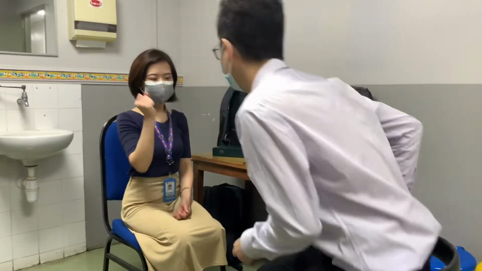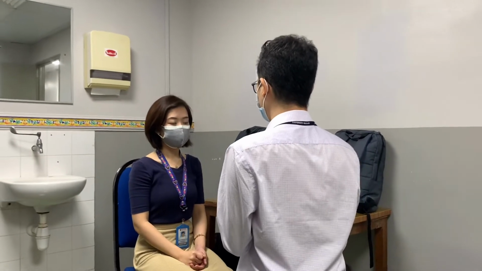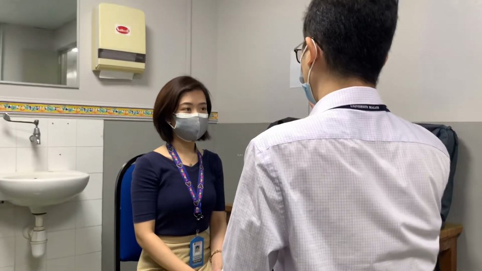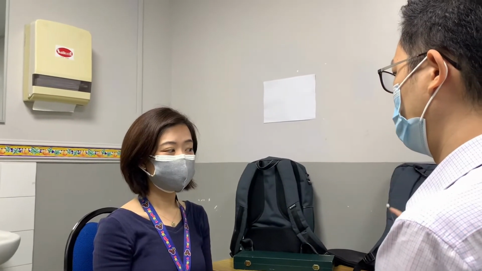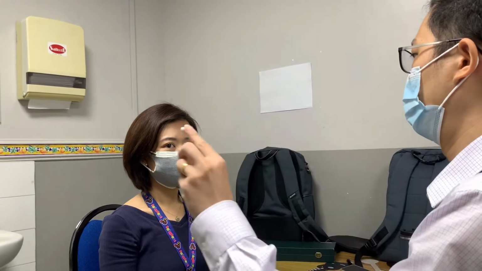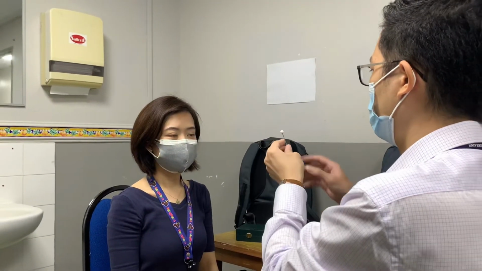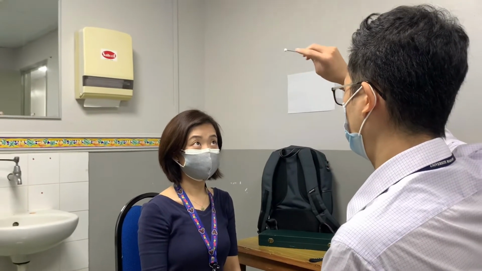IPG. Okay, so ma'am, we just look at this pin. Do you see two? No. Okay. If you see two, let me know. See one or two? One. Do not cross your hand. See one or two? One. Okay, just look up.